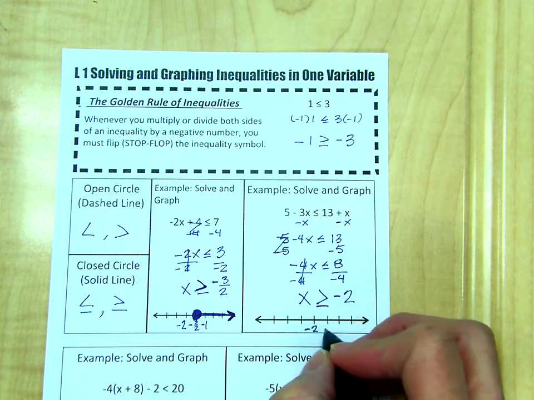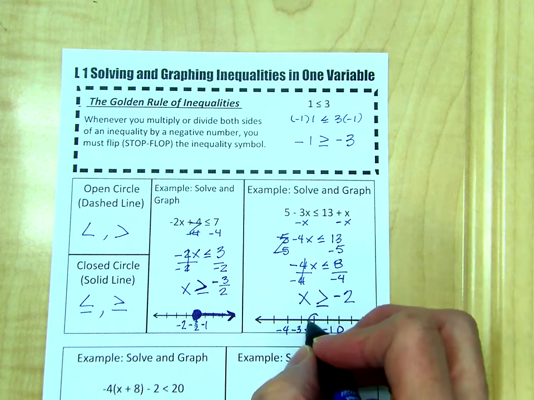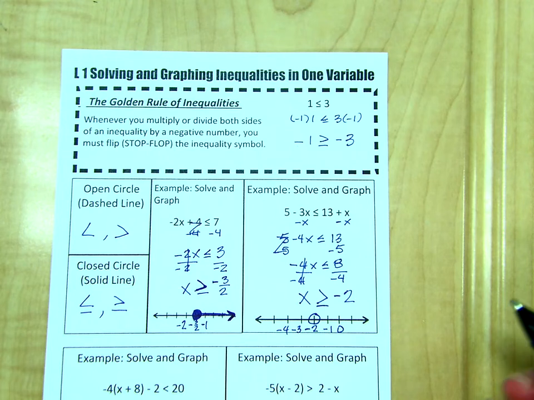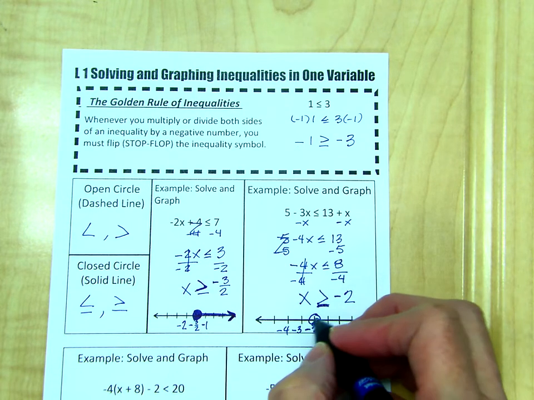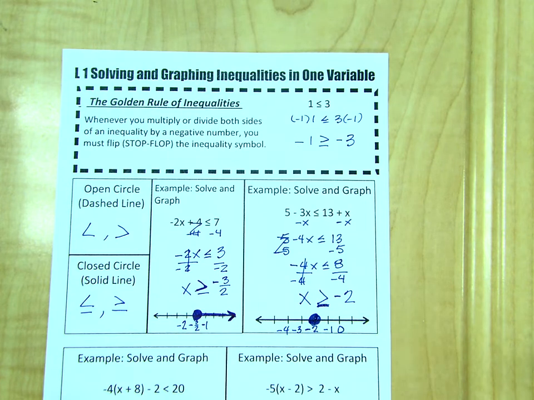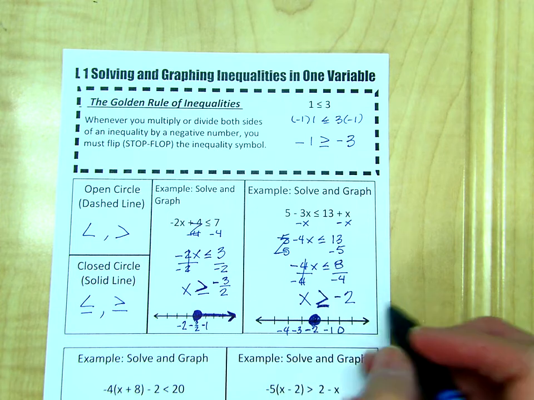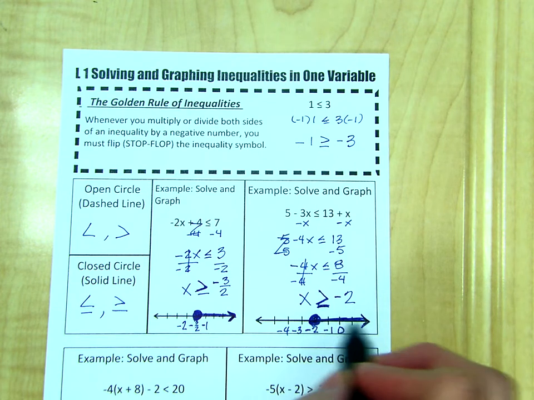So here's our -2, -1, 0, -3, -4, and so on. So I'm going to put a circle at -2. Do I leave it an open circle or do I close it? I close it because of the equality part. It includes the -2. Which way do I shade? Well, my arrow, look here, is going to the right. So I'm going to shade to the right.